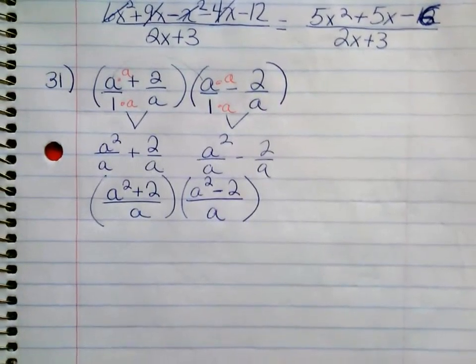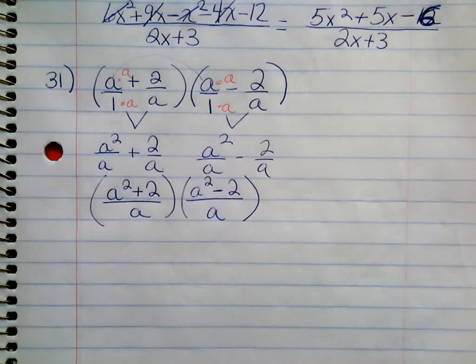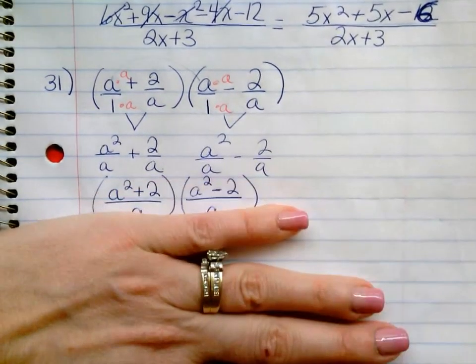Now you're going to want to FOIL, and I want you to look at this, not FOIL per se, but I want you to look at this like you're simply multiplying the two numerators.